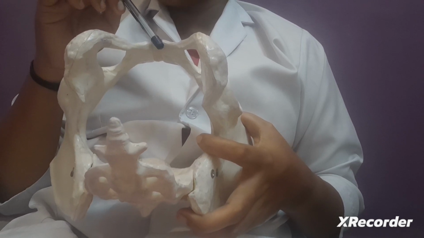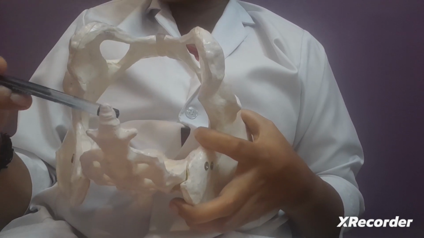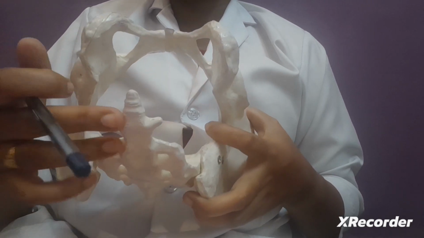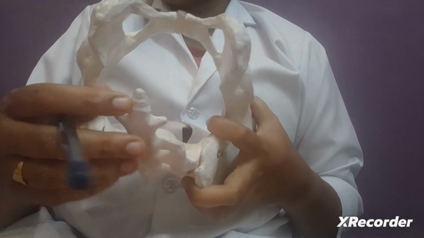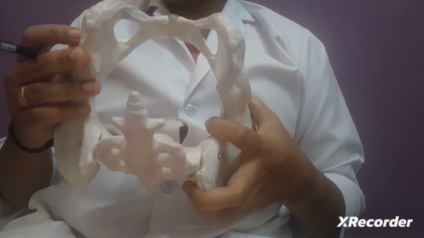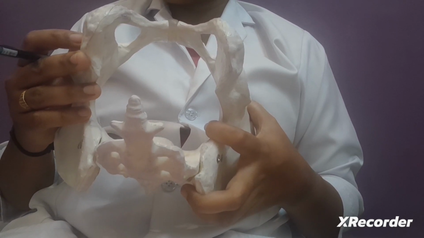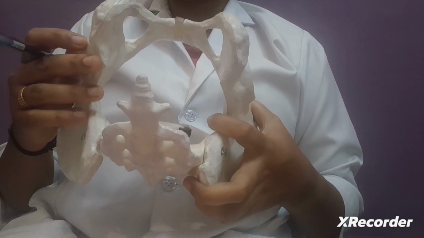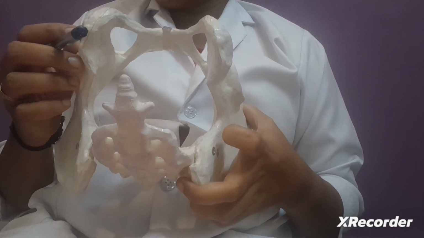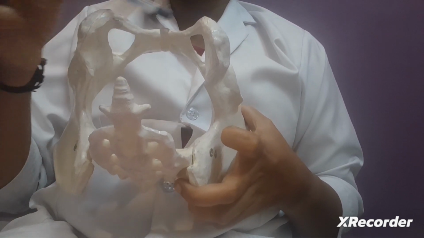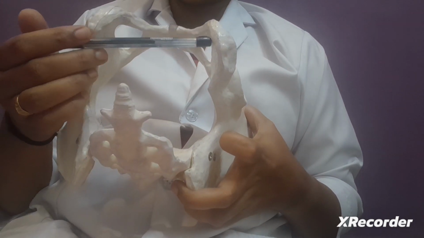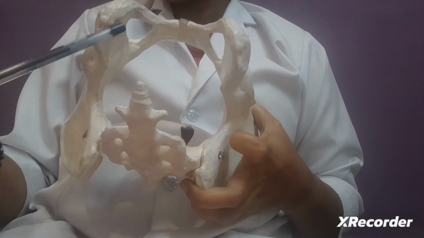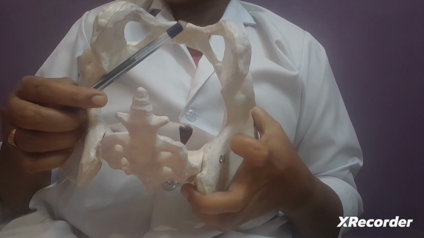It is 13 centimeter. In the second stage, the coccyx is pushed back when the fetal head is passing through the introitus. That's why it is having 13 centimeter. Next one is the transverse diameter, that is 11 centimeter. The other name is the bituberous diameter, which extends between the inner borders of the ischial tuberosities. That is around 11 centimeter.